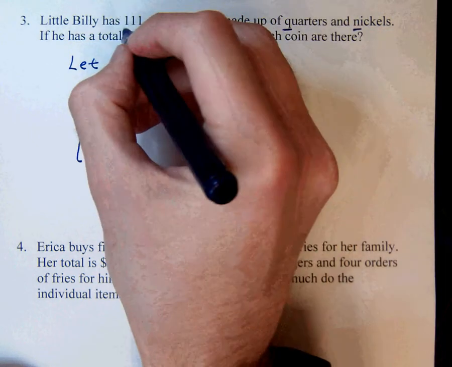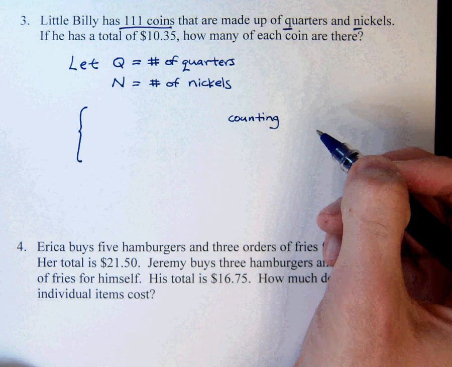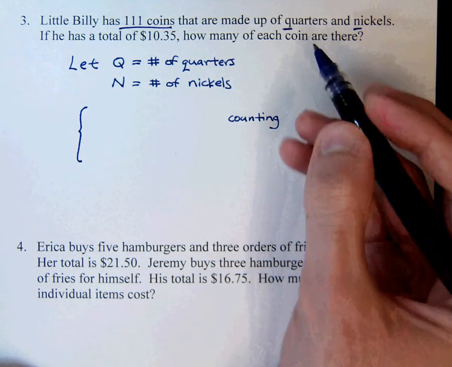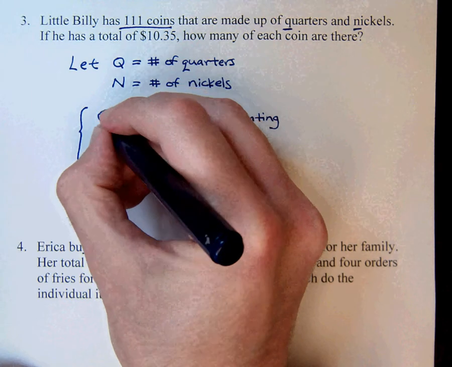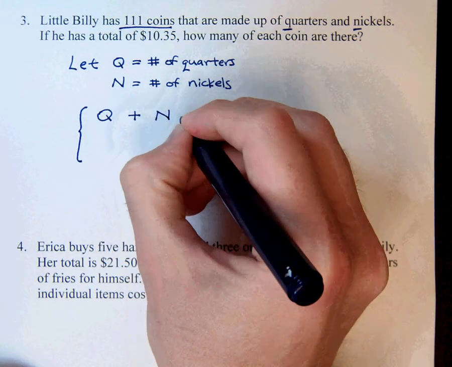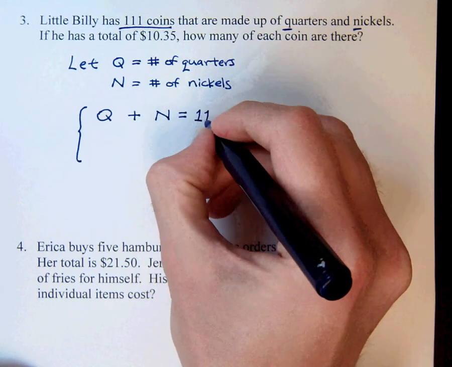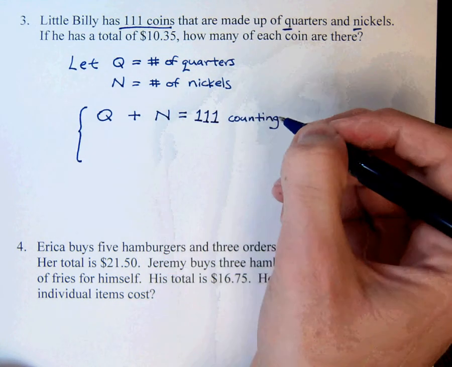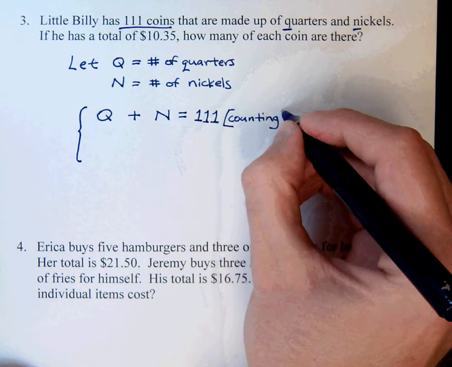Well, it says here he has 111 total coins, and they're all made up of quarters and nickels. So if I take the number of quarters and the number of nickels, how many total coins do I have? I have 111 total coins, and this deals with just counting.